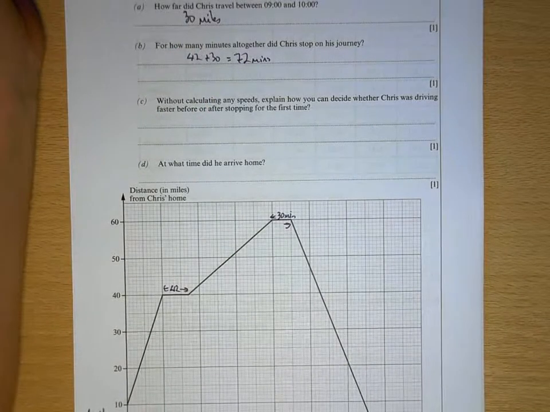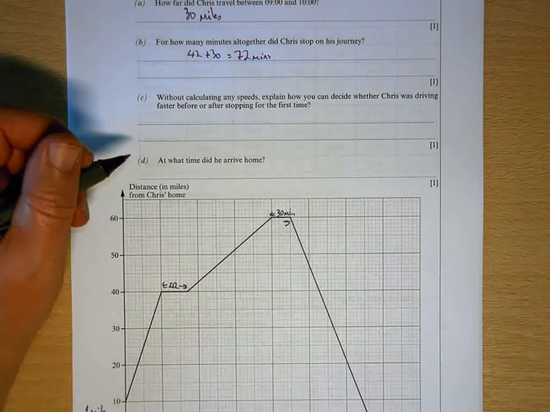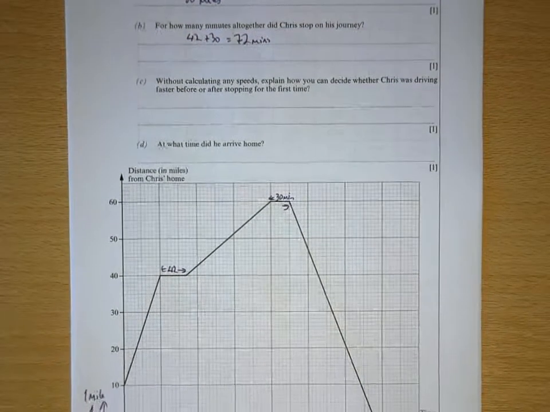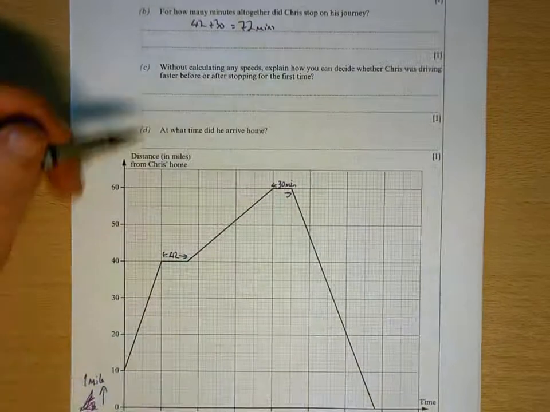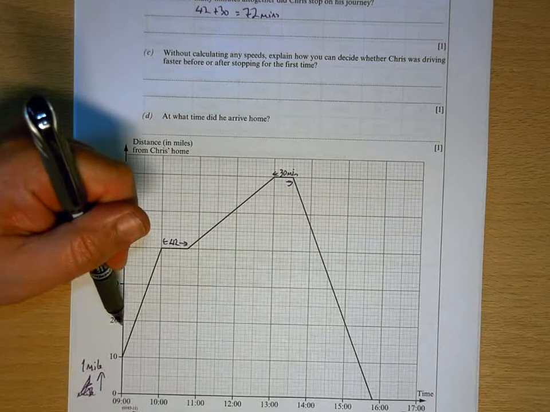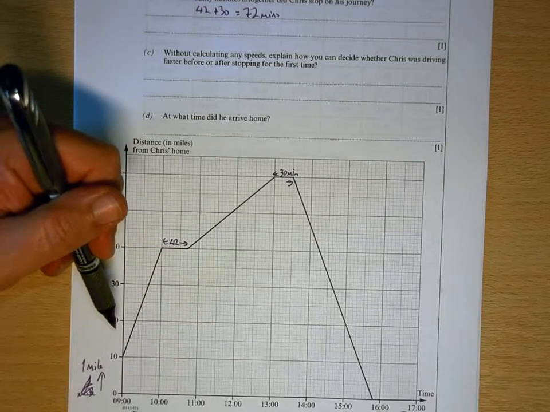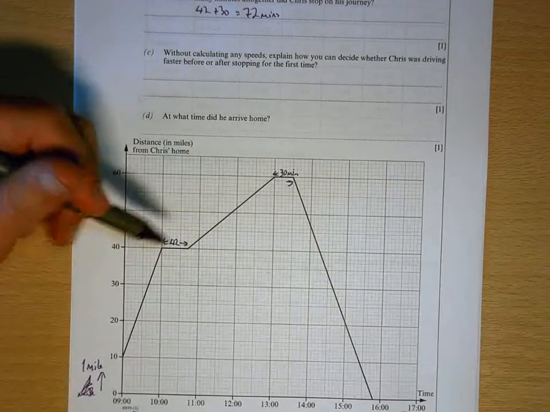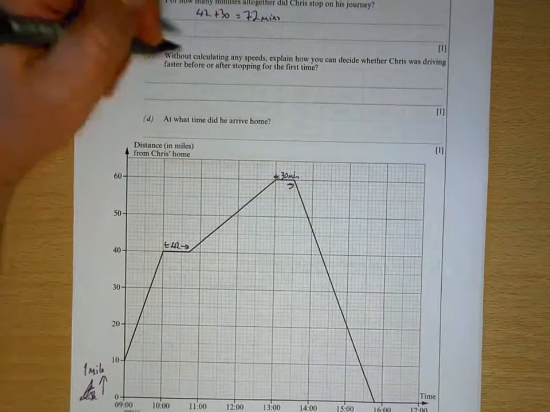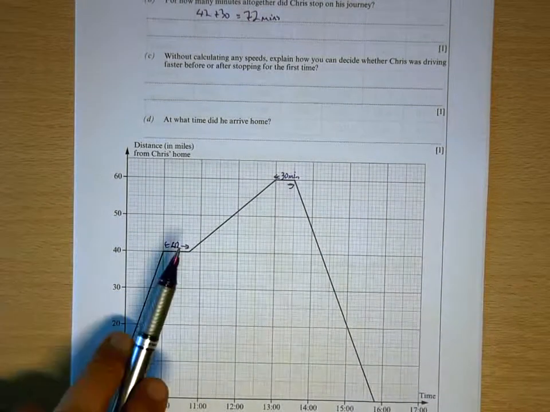Without calculating any speeds, explain how you can decide whether Chris was driving faster before or after stopping for the first time. Well, the faster you travel, it means the more distance you cover in a smaller amount of time, and that on a graph makes the line steeper. So the steeper the line, the faster he's traveling. So you can see there that the line is steeper before the stop than it was after the stop.